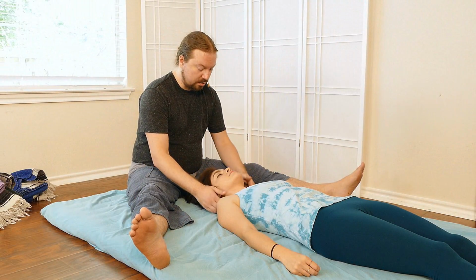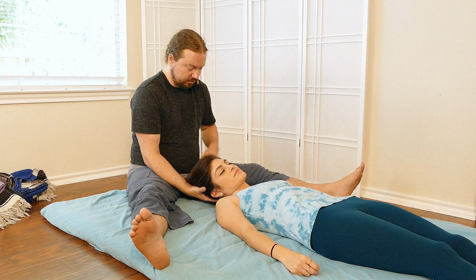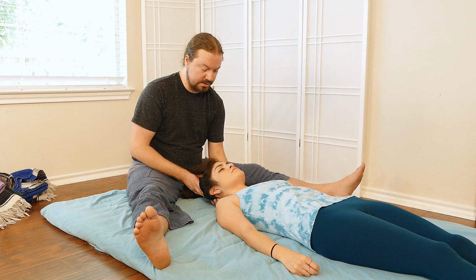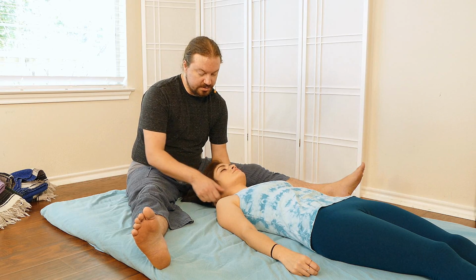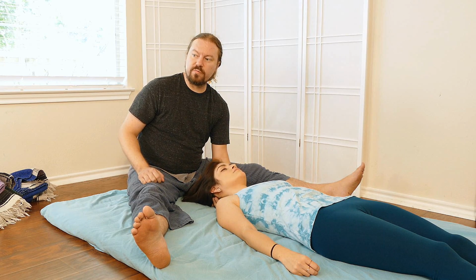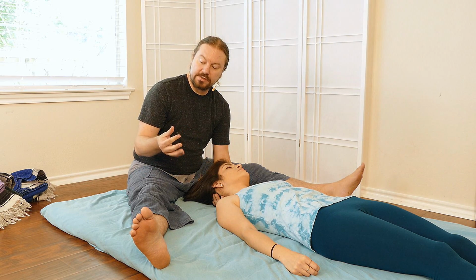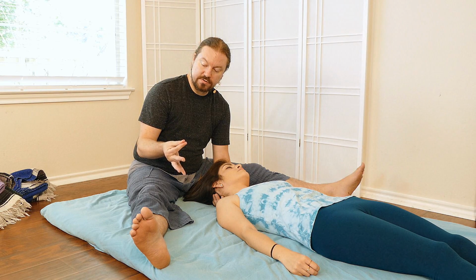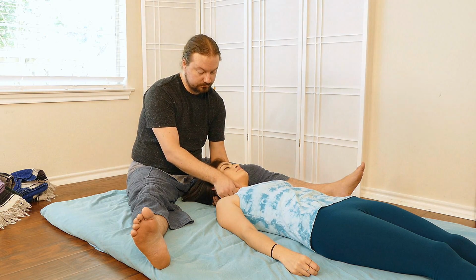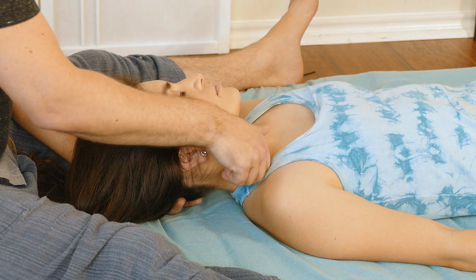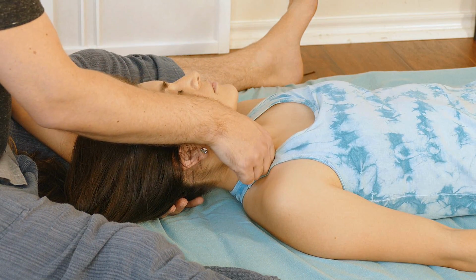When people are having problems, I'm going to bring them to neutral, and I'm actually going to support her head here. So this allows me to give a little bit of movement through here so that I can grab onto the SCM. I'm literally pinching comfortably between my pointer finger and thumb pad, right in there.